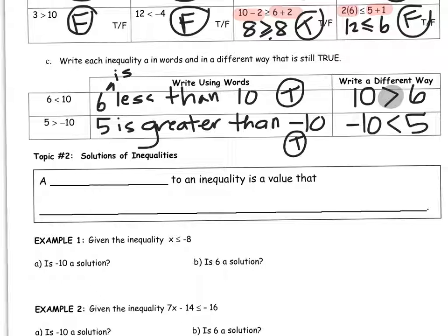So if you look at the comparison between what we just did, 5 is on the left and then 5 moved to the right. And here, negative 10 is on the right and it moved to the left. And if we do that, if we switch the order, we also have to switch the symbol. This moved from a greater than symbol to a less than symbol. All right, you guys are going to have some practice on this in your homework later on, homework number 1.